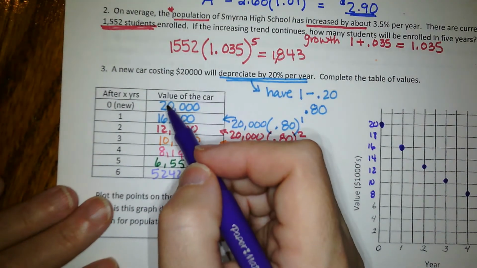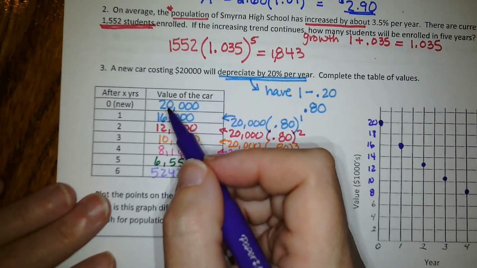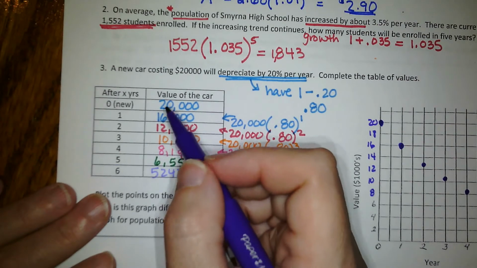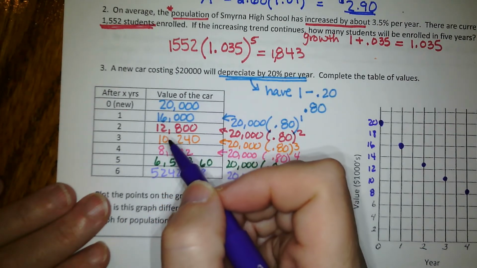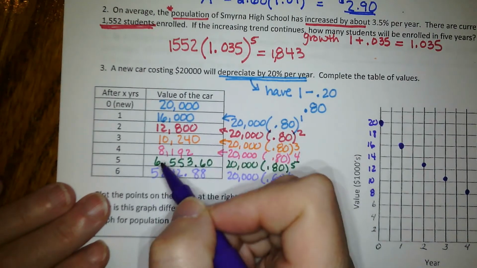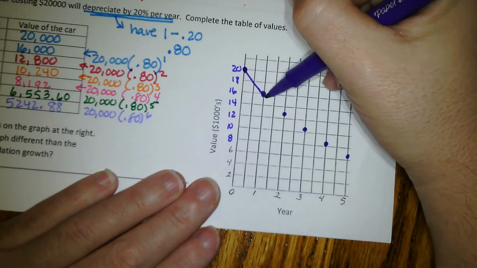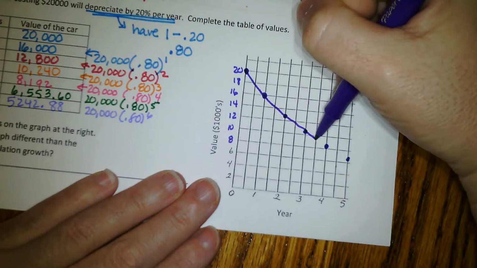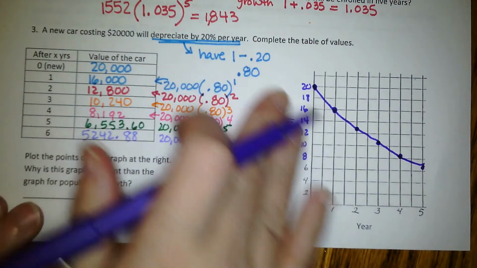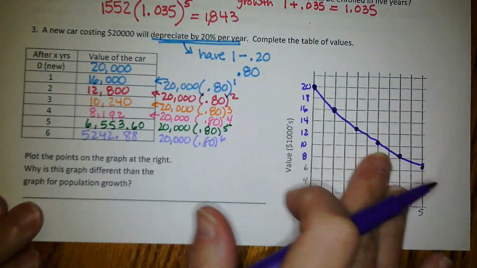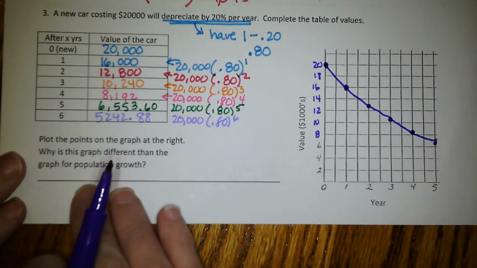But up here between 0 and 1 year, it's moved 4,000. So 4,000, then 3,200, so it's not constant. So this is definitely a curve. It's not straight. It's a curve, but it's very slight. So it's not as aggressive.